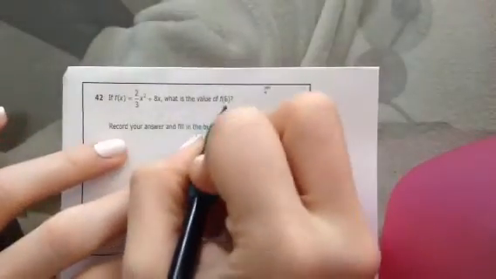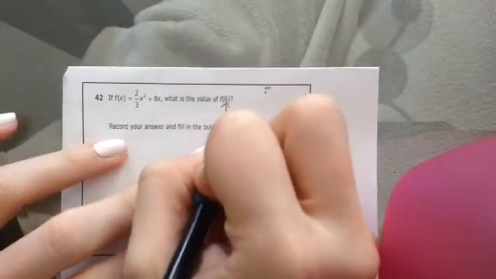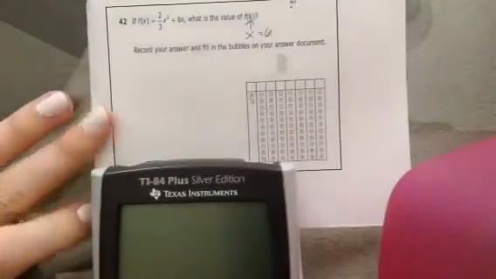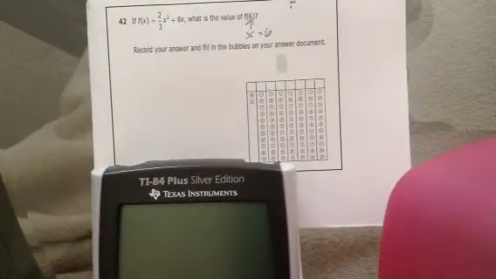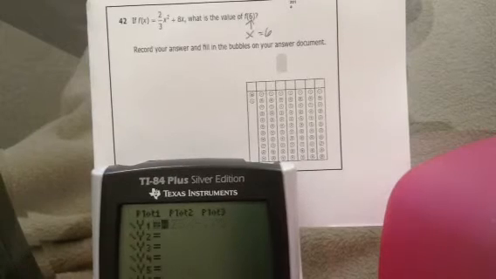We're given a function. What's the value of f of 6? So remember, this means that x equals 6. So you could solve it. You could replace 6 right there, or use your calculator.